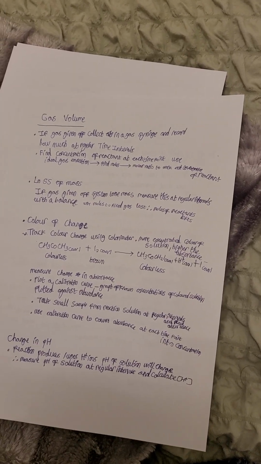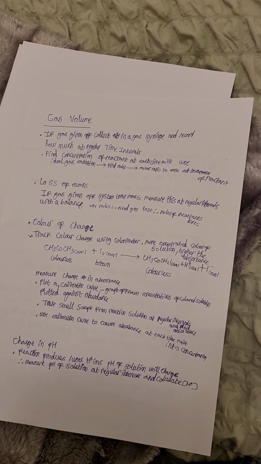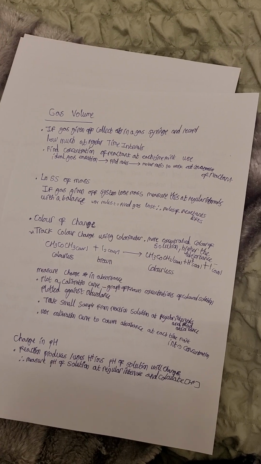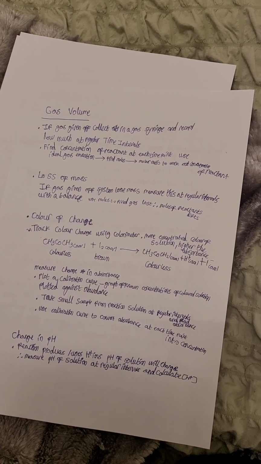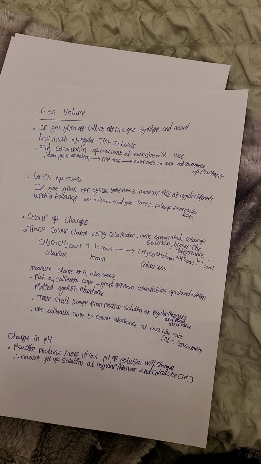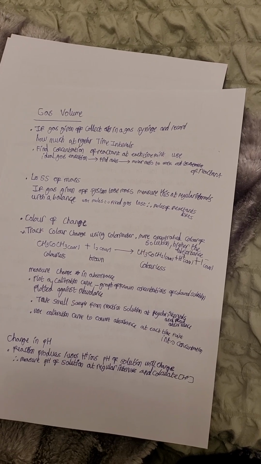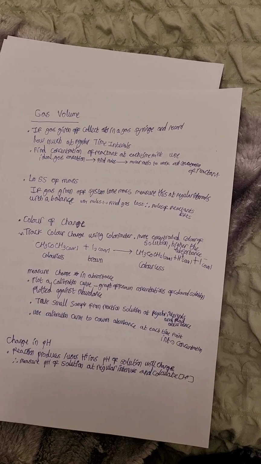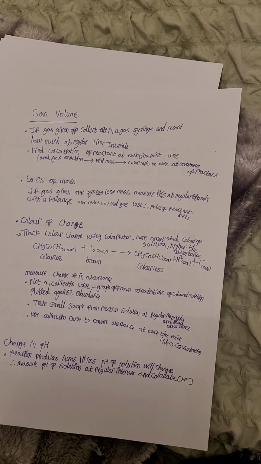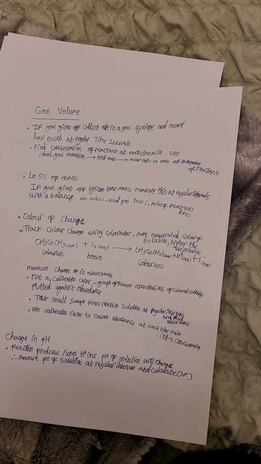Absorbance. We can measure the change in absorbance by plotting a calibration curve, which is a graph of known concentrations of colored solutions plotted against absorbance. Take a small sample from the reaction solution at regular time intervals and read the absorbance. Use the calibration curve to convert absorbance at each time point into concentration.